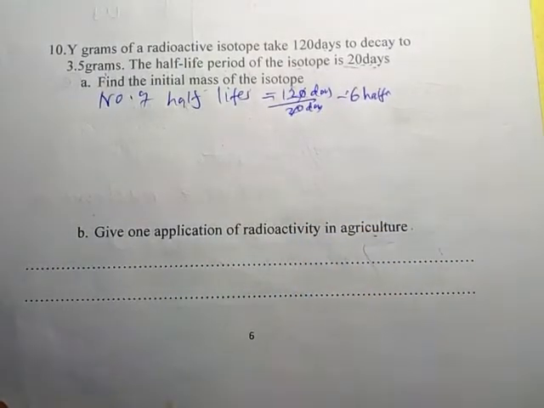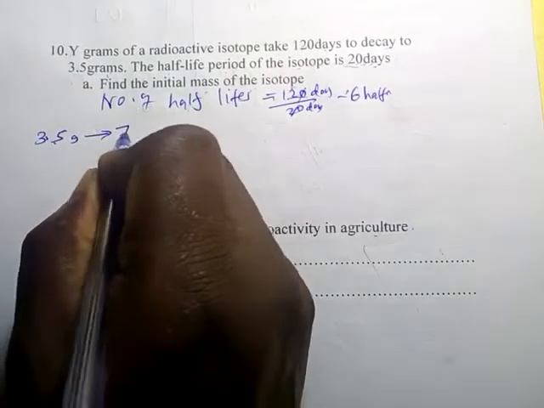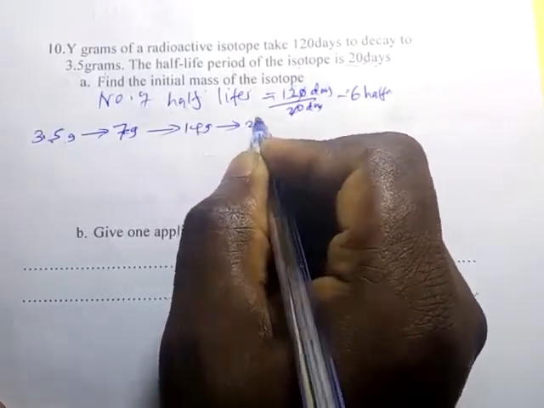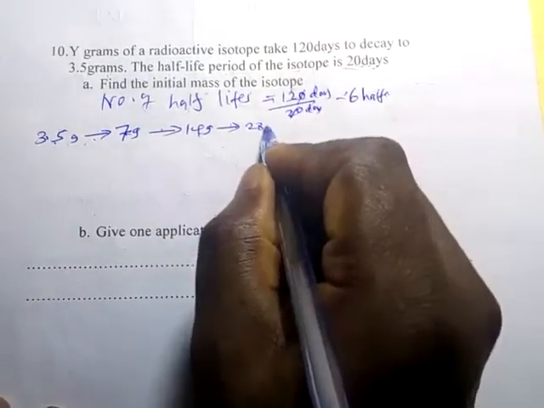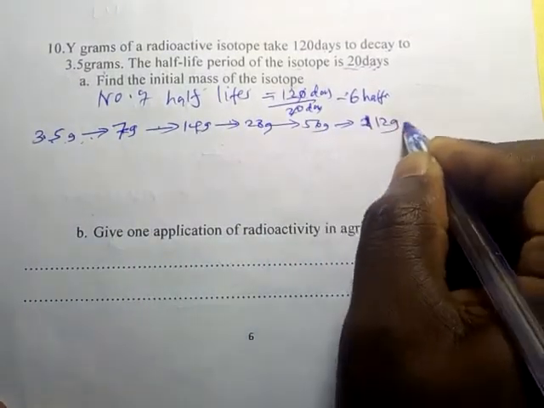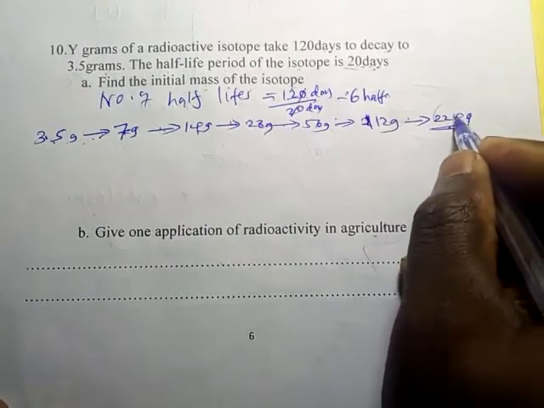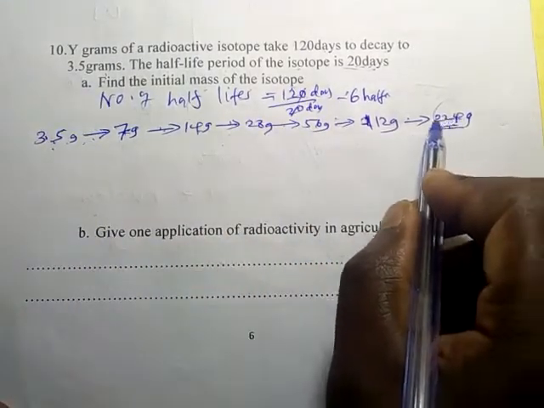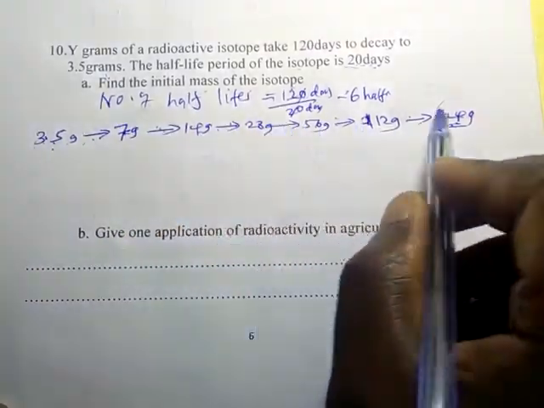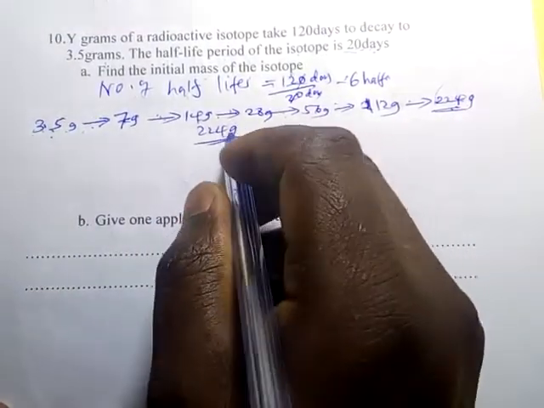Six half-lives. If the remaining is 3.5 grams, we can now multiply by 2. We get 7 grams, times 2 we get 14 grams, times 2 we get 28, until we have 6 half-lives. 1, 2, 3. Next is 56 grams. Next is 112 grams. Next is 224. You just count 1, 2, 3, 4, 5, 6, and this is the original. Remember, when you have the original, you decrease by 2 each time. When you have the remaining, you multiply by 2 each time to get the original. So the original is 224 grams.